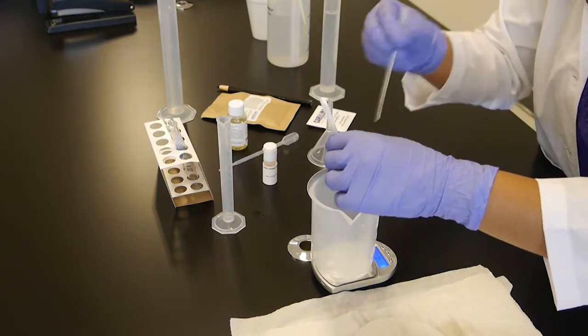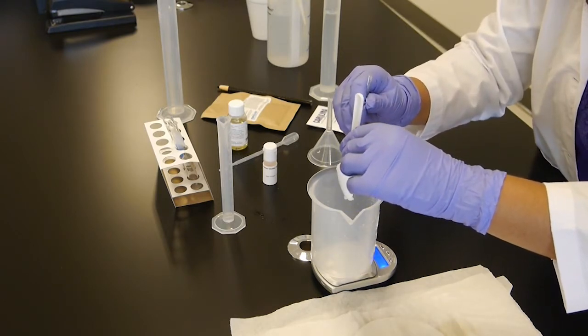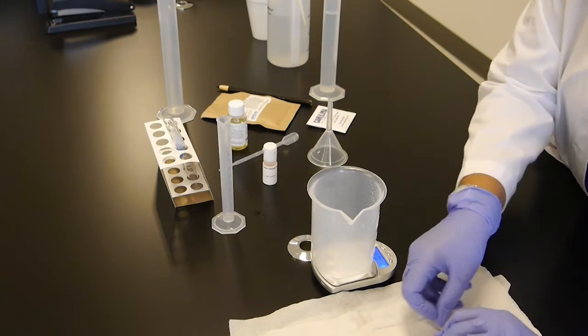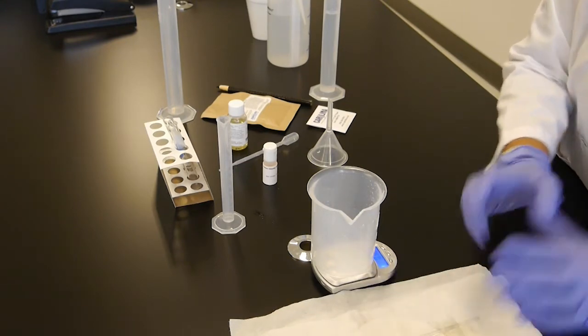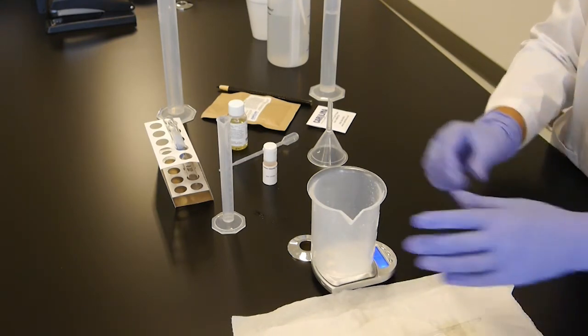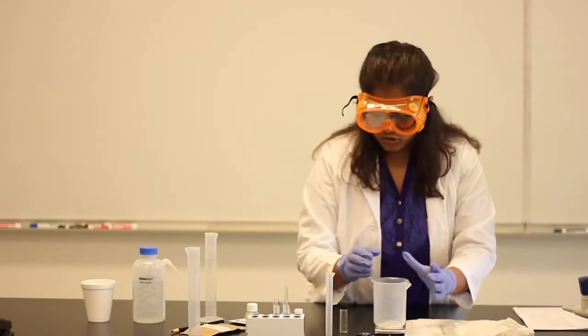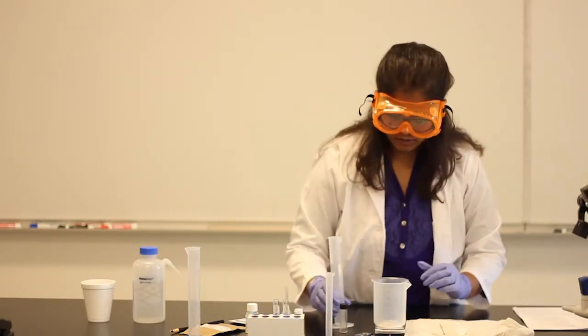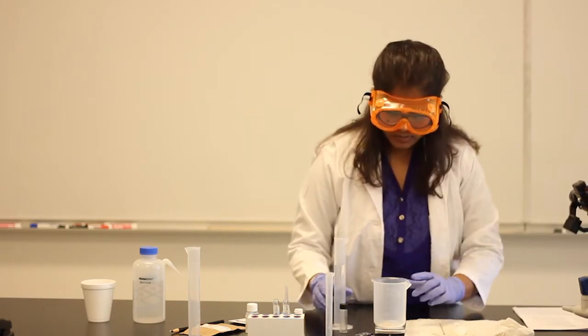So whatever the amount you get, there you go. Whatever the amount I got, within 72 hours, the amount you get. So this is your soap. Make sure to write down the mass of this, how much you got.